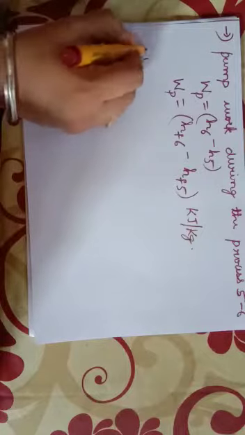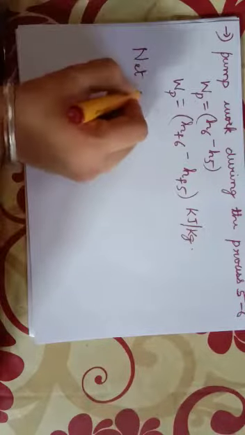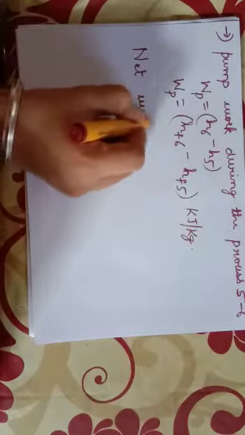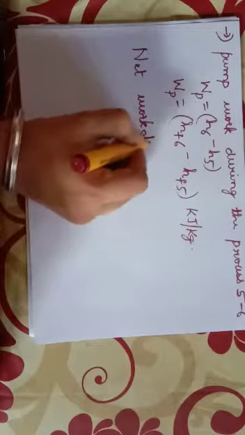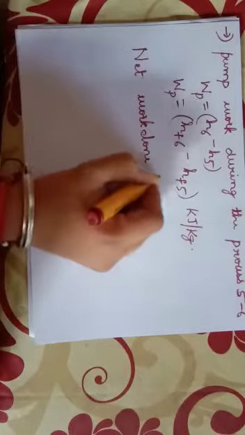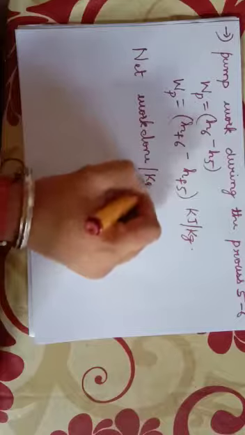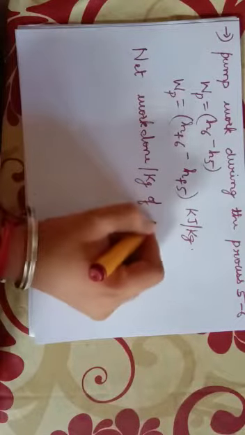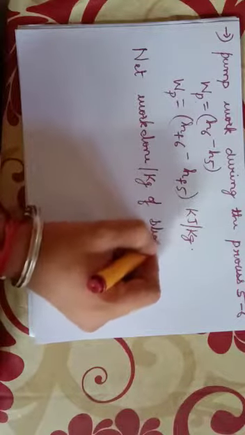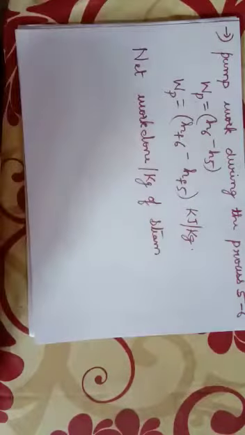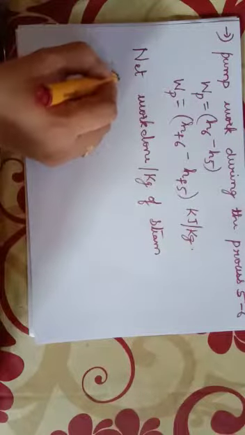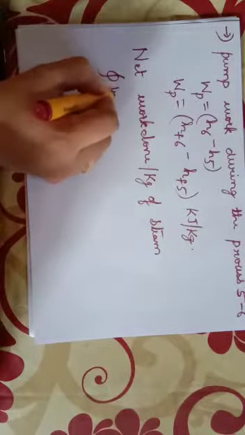Now we will see net work. Net work done per kg of steam. This is net work.